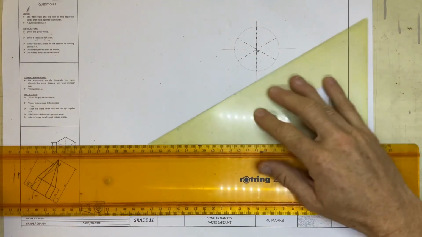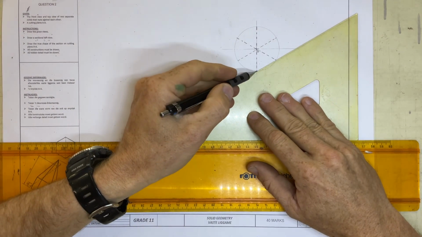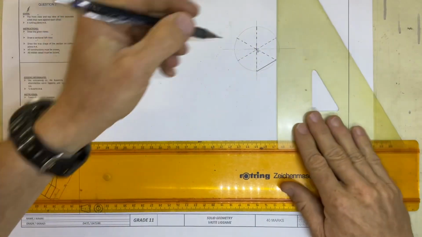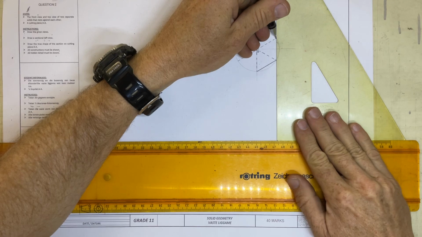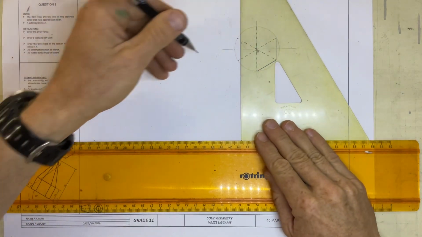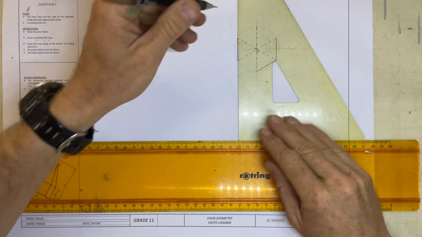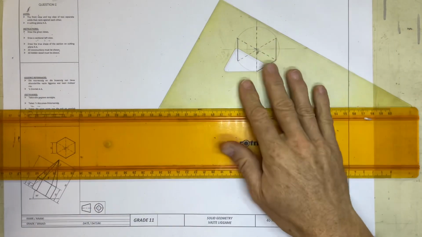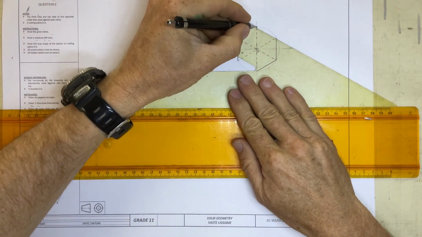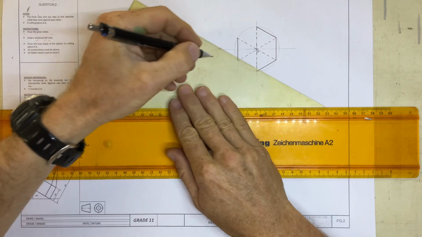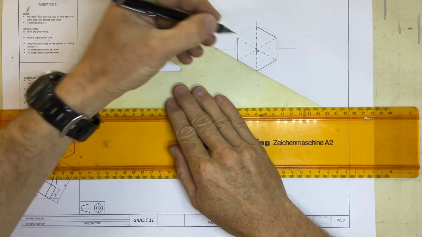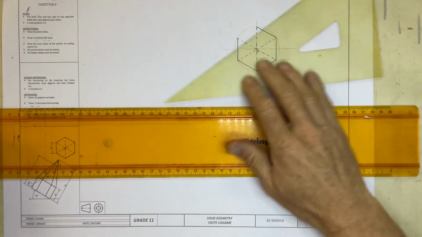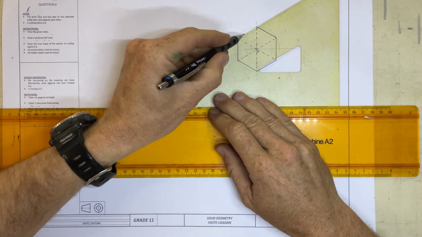And then you can take your lines and draw a nice dark line there, nice dark line over there, nice dark line coming down over there. You can take your set square, draw a nice dark line going across there, over there, over there.